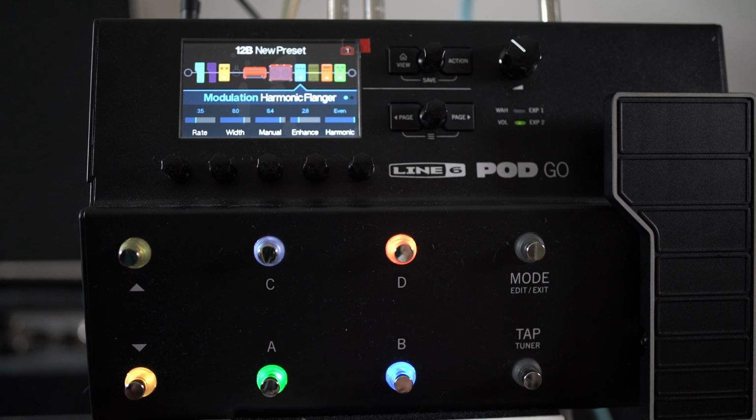But as I say, Badonk, Litigator, Fender Champ, Jazz Rivet and Supro are probably your amp models that will get you the most out of the Pod Go. Hopefully that was vaguely interesting. I'll catch you for another video soon.